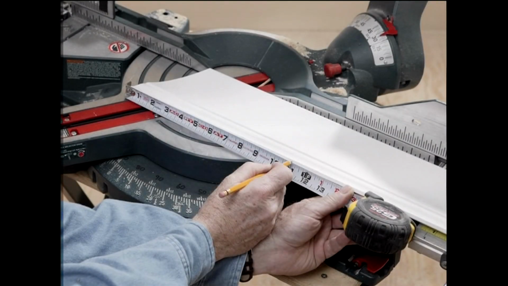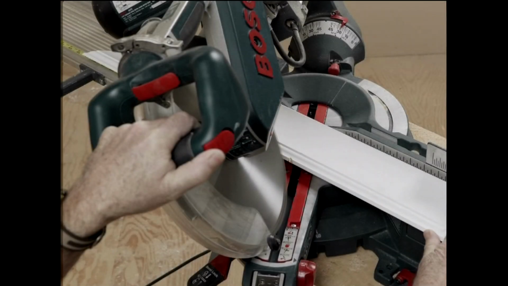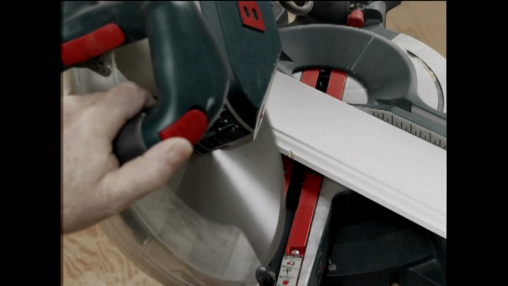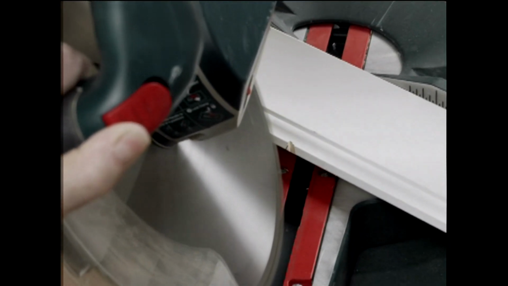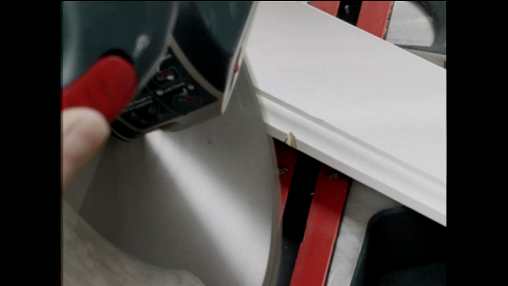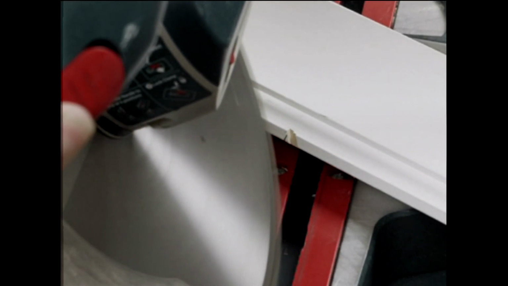Then flip the material so the bottom of the molding is toward you. Pull your measurement and make a mark on the bottom of the crown. Now you're ready to guide the saw blade right to the measurement mark. For some cuts you have to swing the saw to the opposite miter angle, but don't change the bevel angle. Notice I make my first cut with the blade wide of the measurement mark, then I creep the material up to the blade. The piece I want is on the left side of the blade.